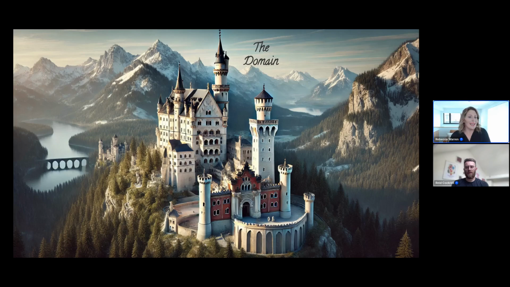Now, of course, like any castle, you have more than one building. What good is a castle if it's just one building? Where's the amazement in that? You also have side entrances and annexes and courtyards and hidden tunnels and secret passages, which are our metaphor that we're going to be using for subdomains.